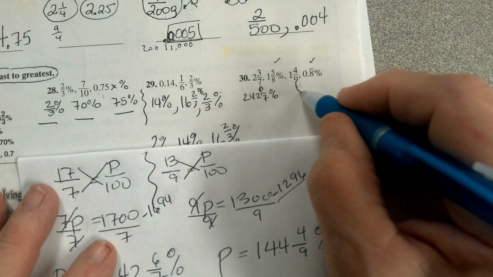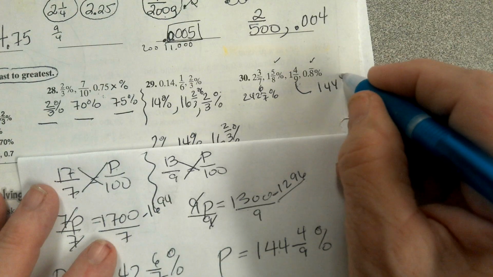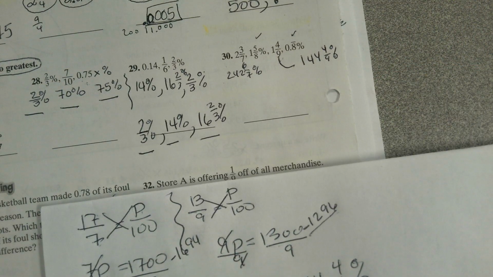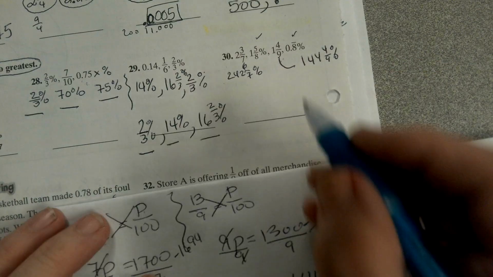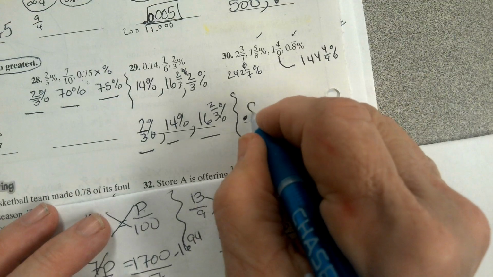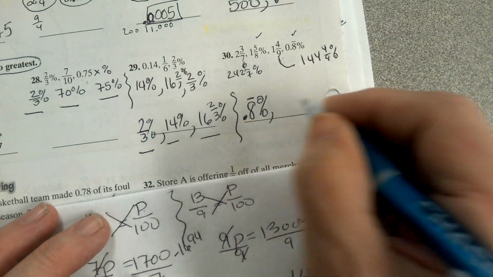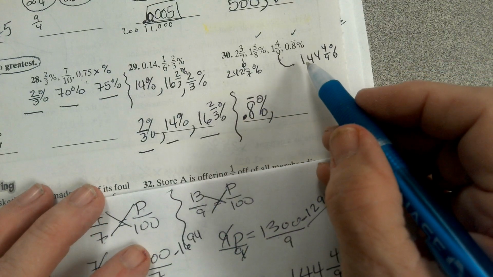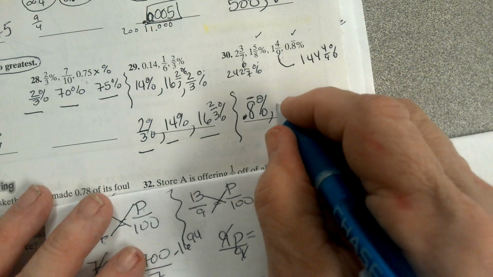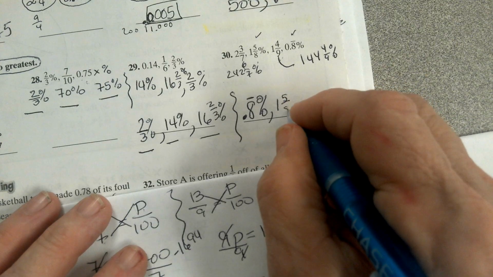So we've got 144/9%. So now, in order from least to greatest, which one is the least? Yeah, so the 0.8%. The next one is what? Is it the 1 5/8%? Yes. So it's 1 5/8%.